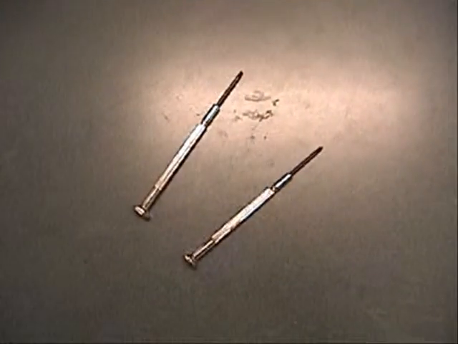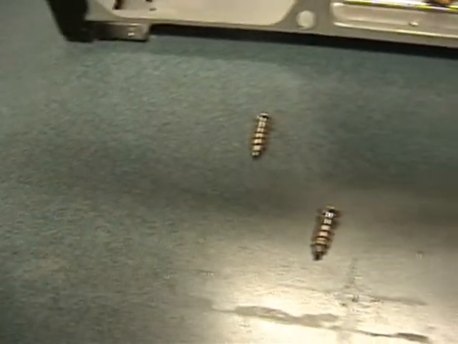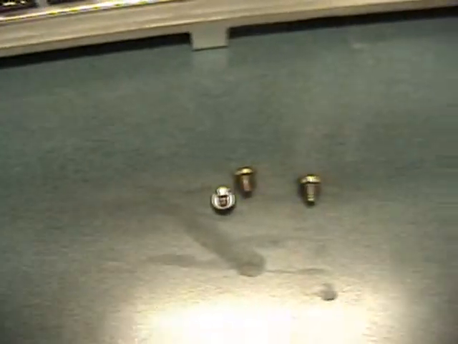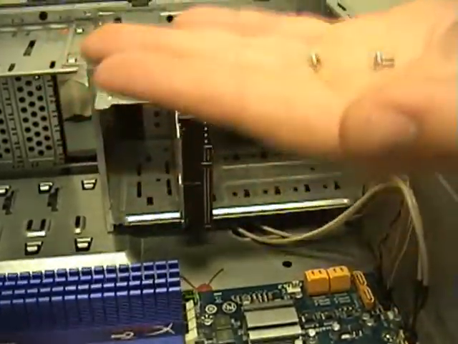All you need are both regular and Phillips head screwdrivers, some way to organize the various screws that hold it all together, and optionally, a friend to help you keep track of things.